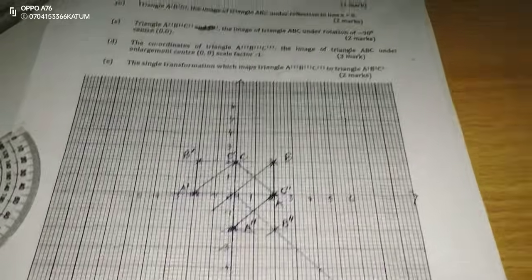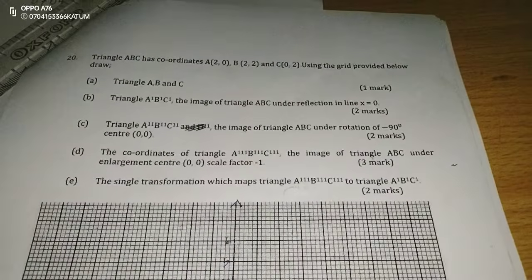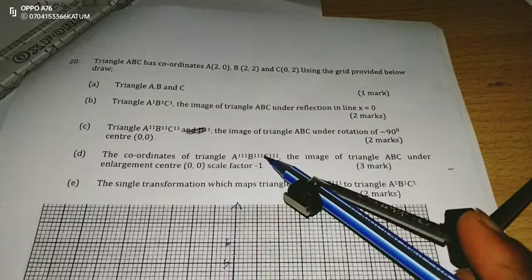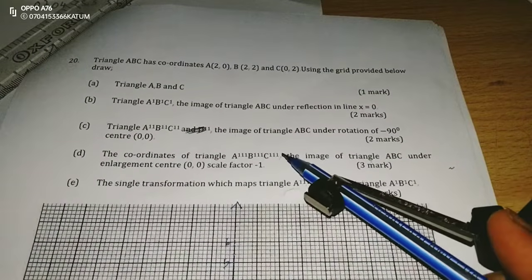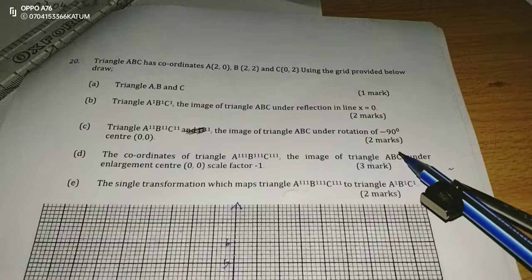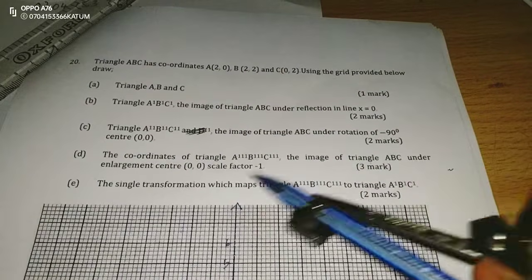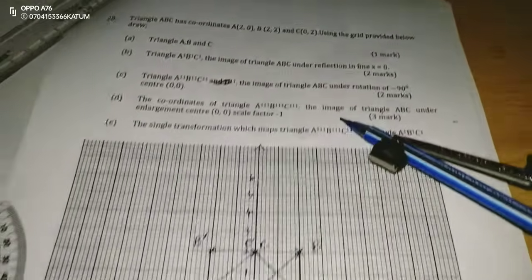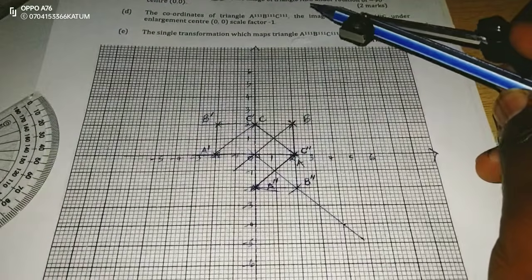We also have part D, which is talking of the coordinates of triangle A triple prime, B triple prime, and C triple prime, the image of triangle ABC under enlargement, center 0, 0, scale factor -1. Scale factor -1.